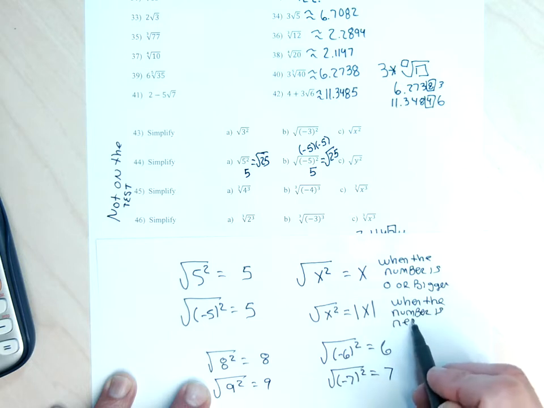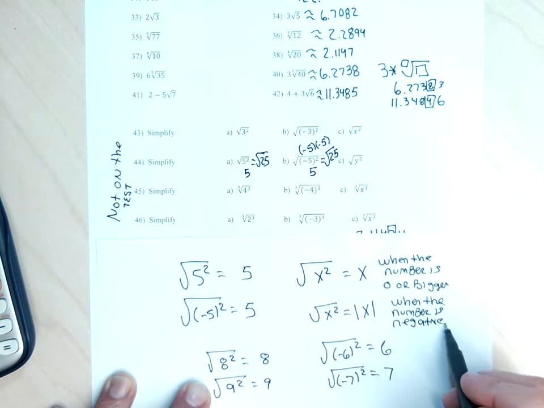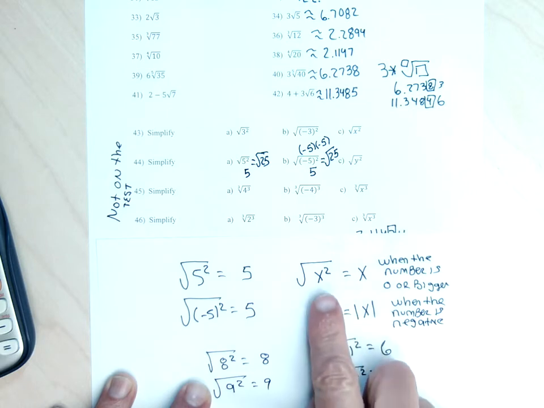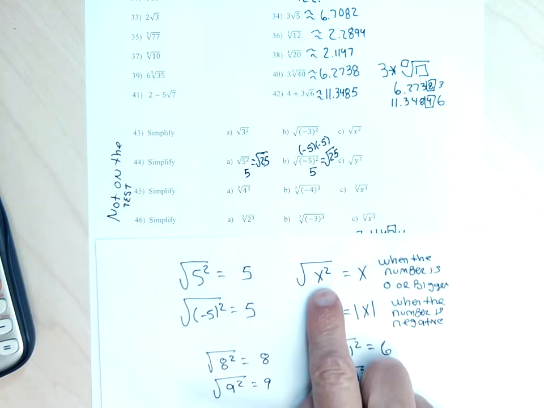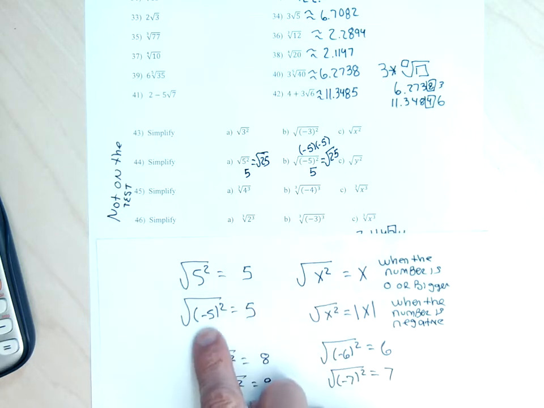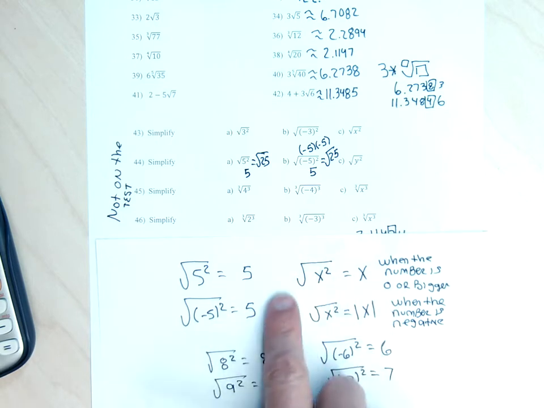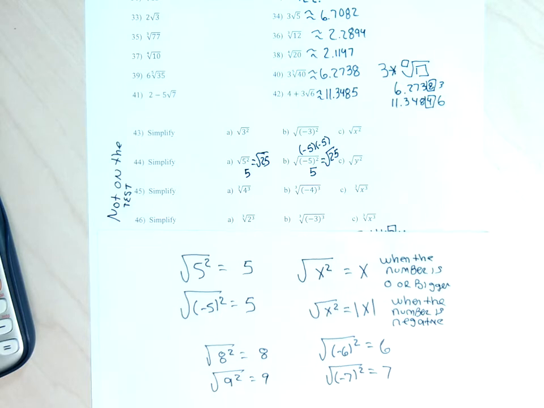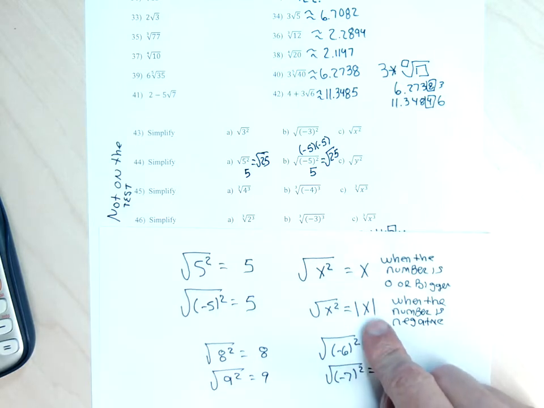And this is evil, because when I'm dealing with letters, the letter doesn't always have a sign, but the letter represents a number. When I look at the square root of x squared, I don't know if the x is representing a positive number or a negative number. And because the answer needs to be positive, and I don't know whether that letter represents a positive or a negative number, it's proper when you do the square root of a letter to make the answer positive.